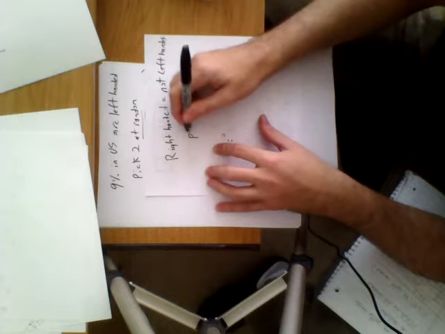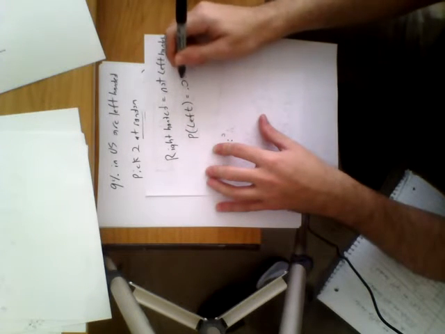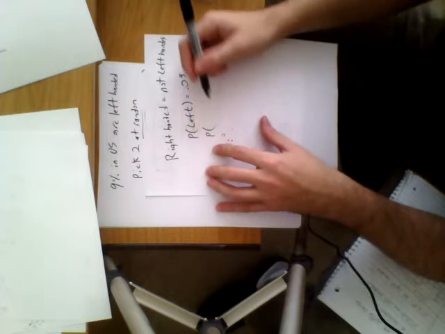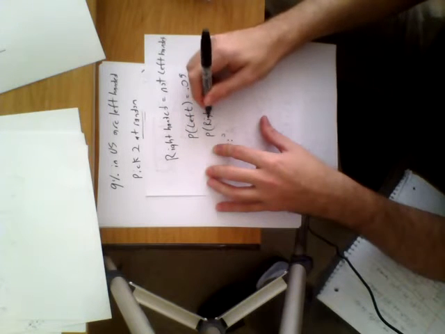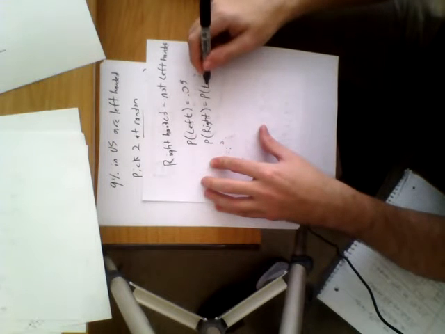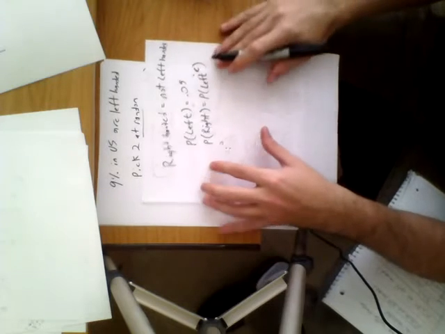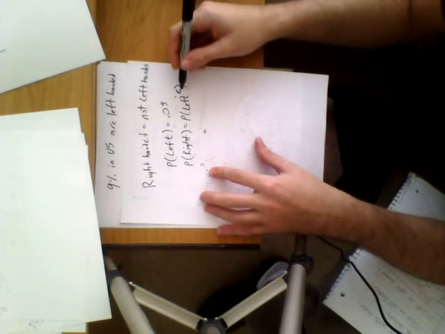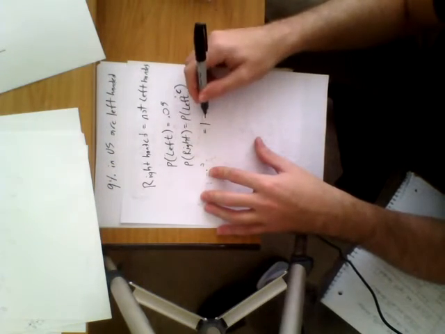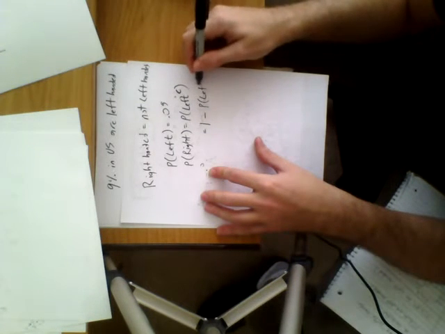So we're given the probability of being left-handed is 0.09. So the probability of being right-handed, or the probability of left complement, there's a C here, you could write this as 1 minus the probability of being left-handed.